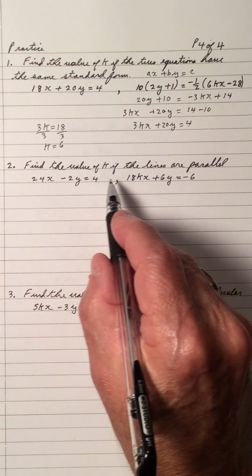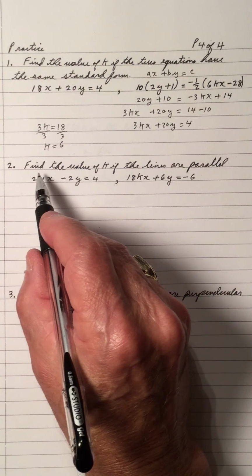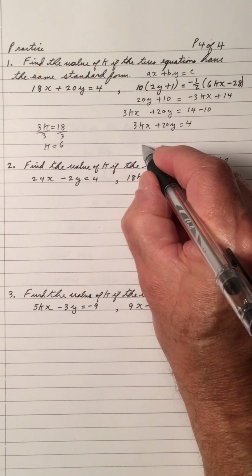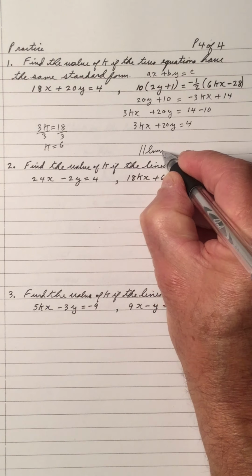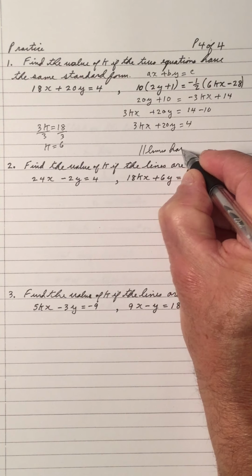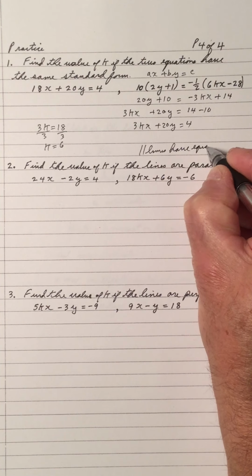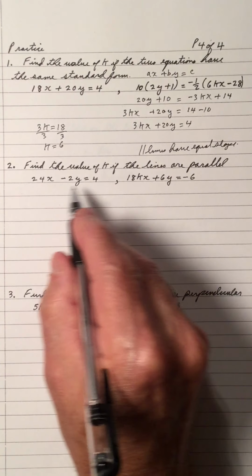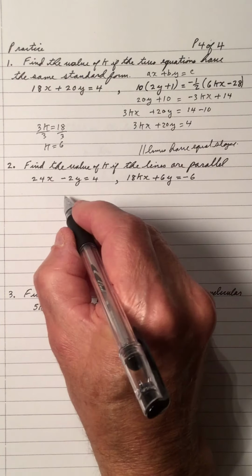Number 2. Find the value of k if the lines are parallel. Well, we know that parallel lines have equal slopes. So that means I've got to solve both equations for y. y equals mx plus b.